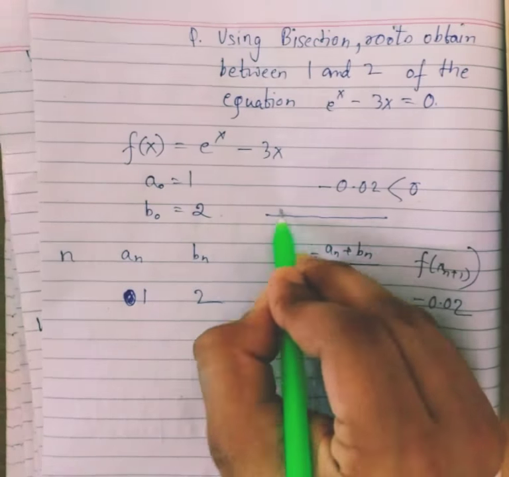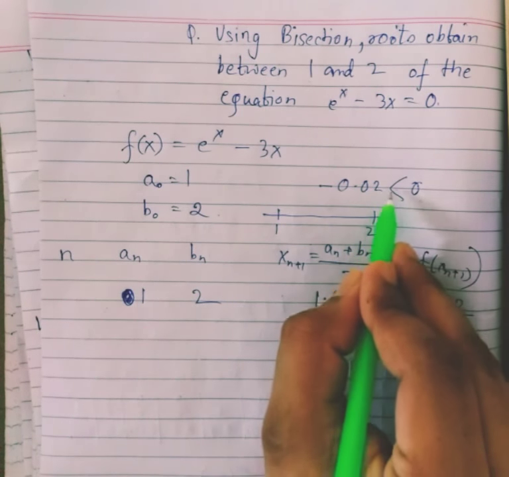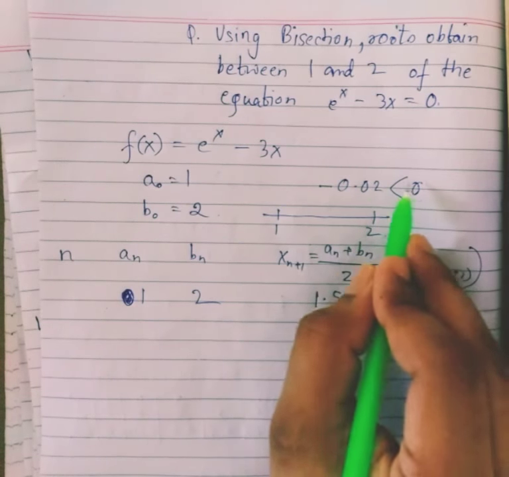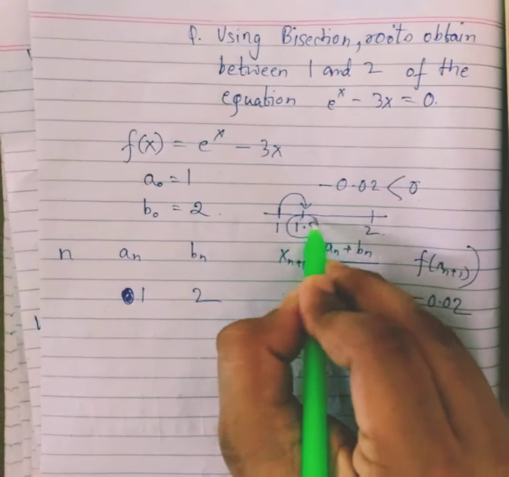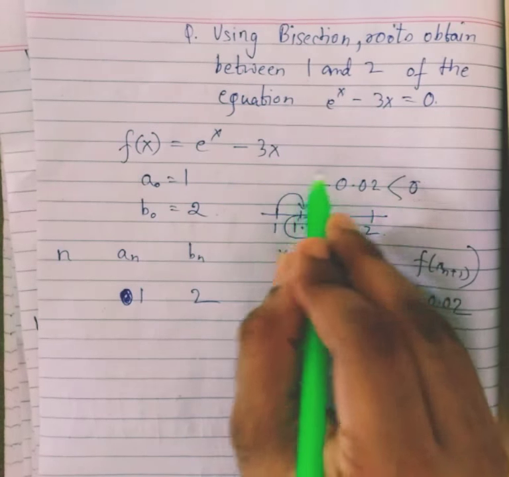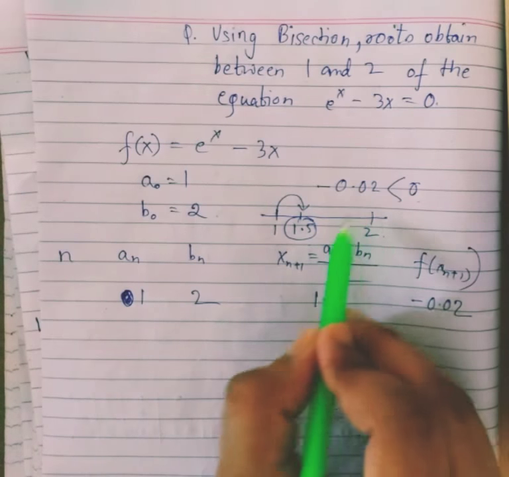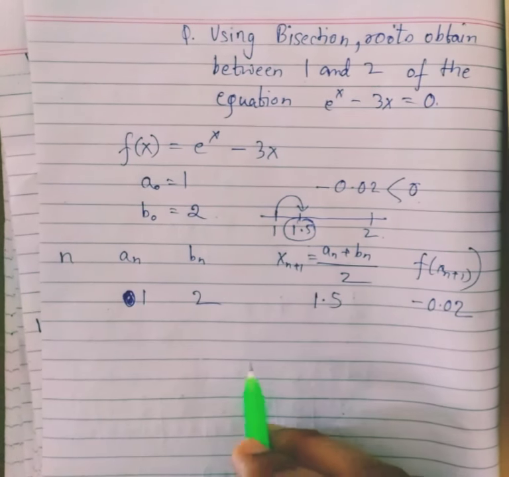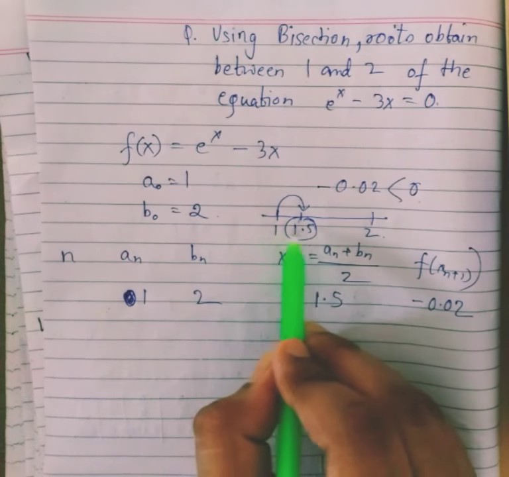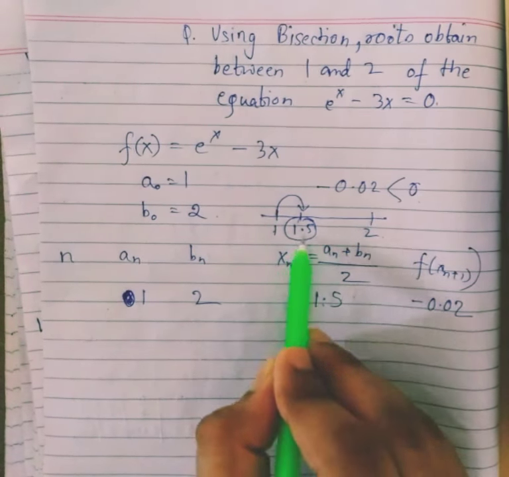So it's like this: we had 1 and 2, and we found that the value is less than 0, or negative, so we shift the lower limit from 1 to 1.5. If this value of f of xn plus 1 was positive, then we should shift the upper limit to some value between 1 and 2. So we decrease the length, that is, it was previously 1 to 2, but now it's 1.5 to 2.